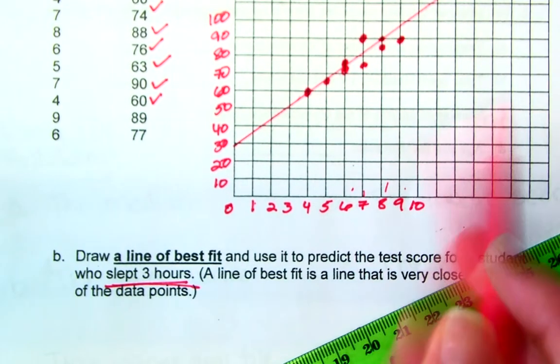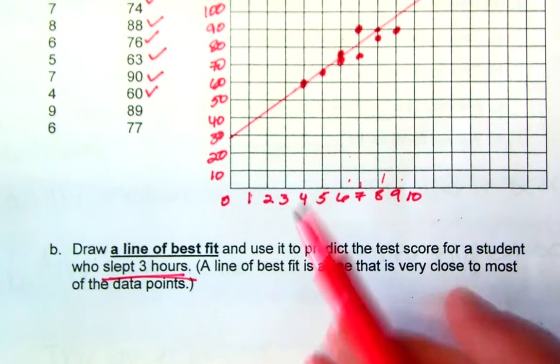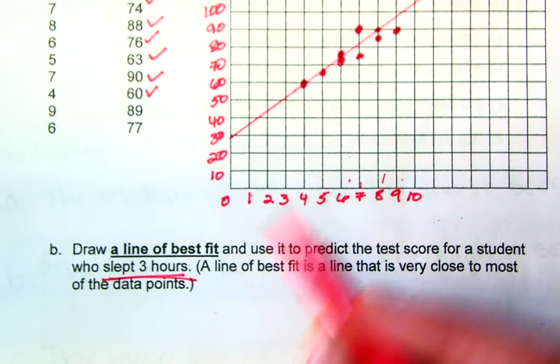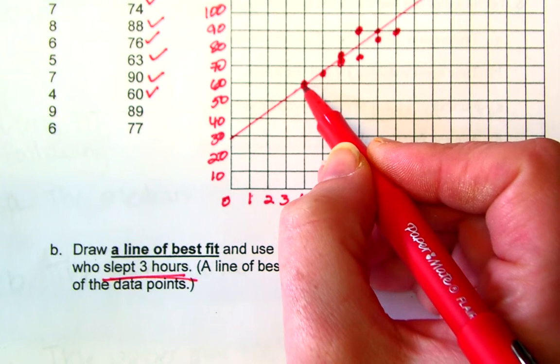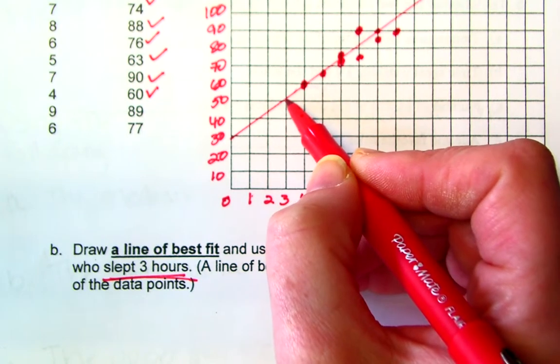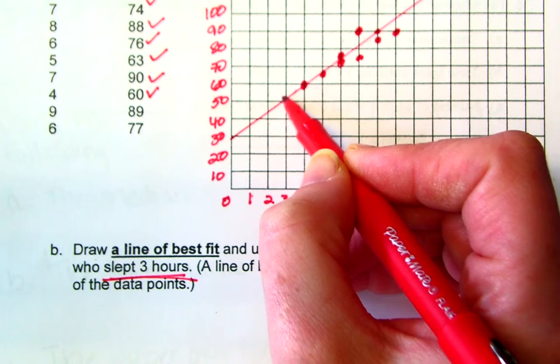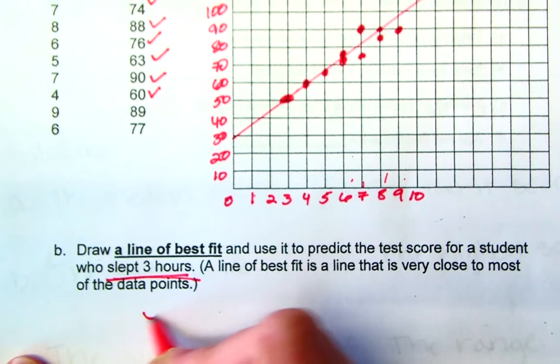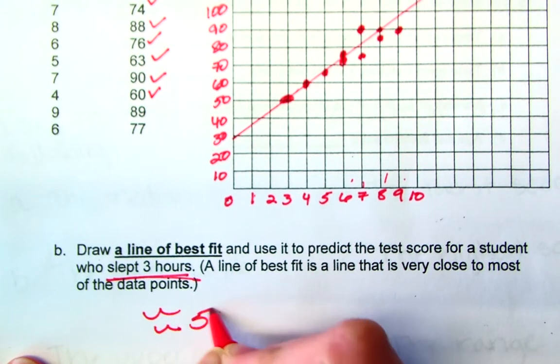Now, just thinking about the question, if they only got 3 hours of sleep, well, for 4 hours they got 60. So for 3 hours, it needs to be less than 60. So where it crosses my line is 50. And again, this is just a prediction. So I'm going to put about 50.